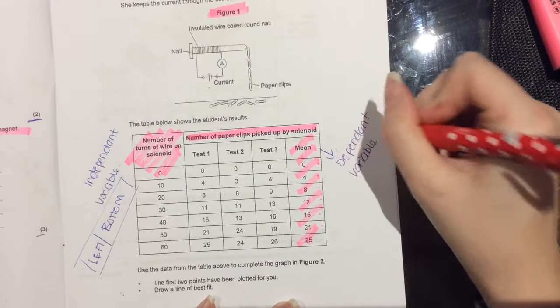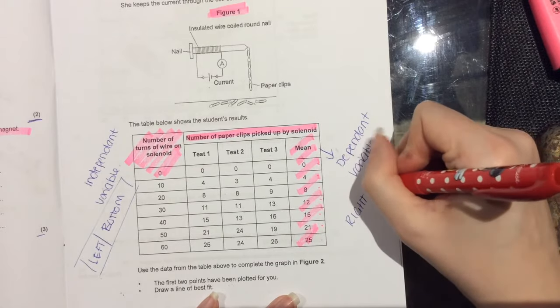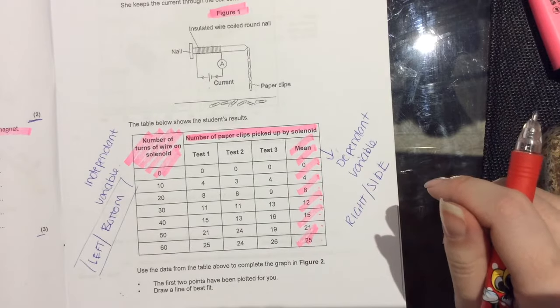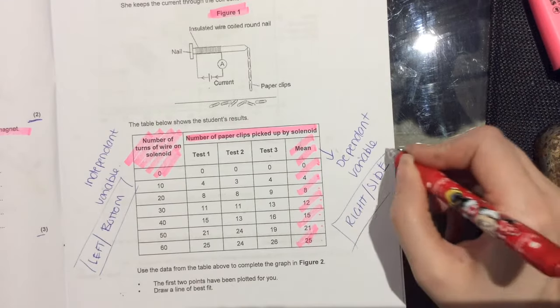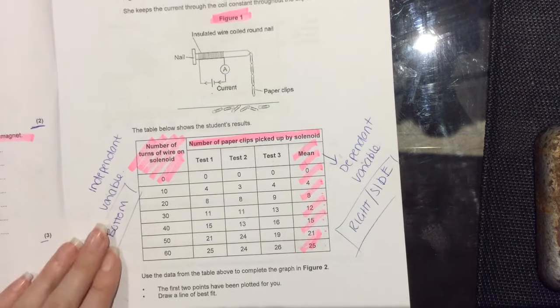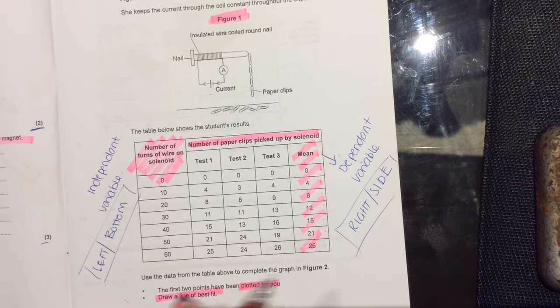So that is always on the right and always on the side of the graph. So left bottom, right side. Okay, when you plot graphs, that's what it should be. So look, it's telling you how you're going to get your marks. We need to plot some points and we need to draw a line of best fit.